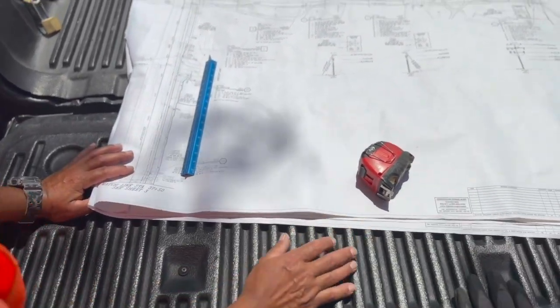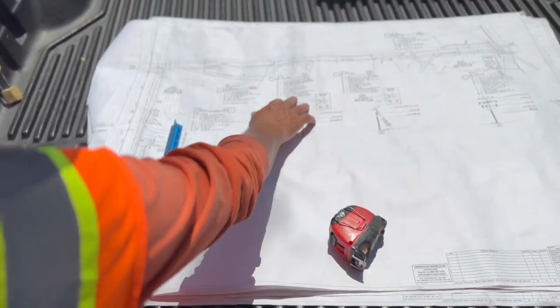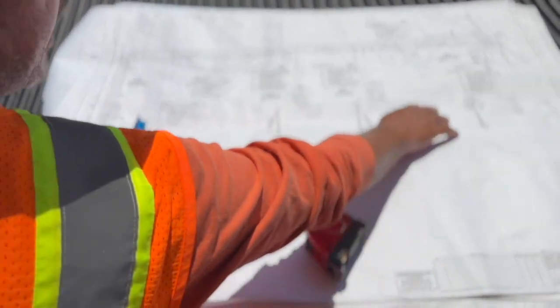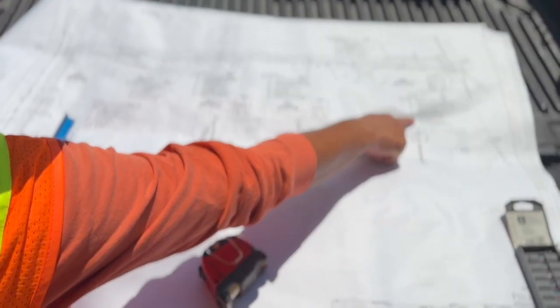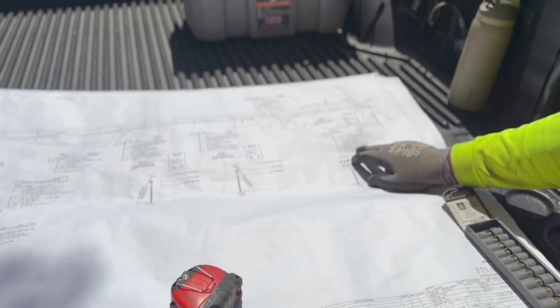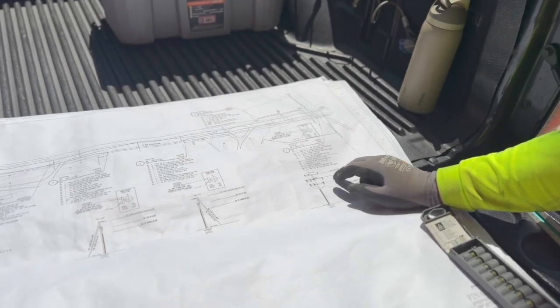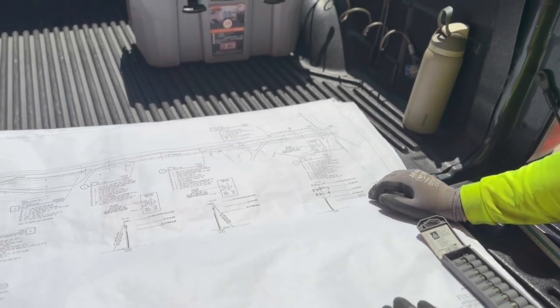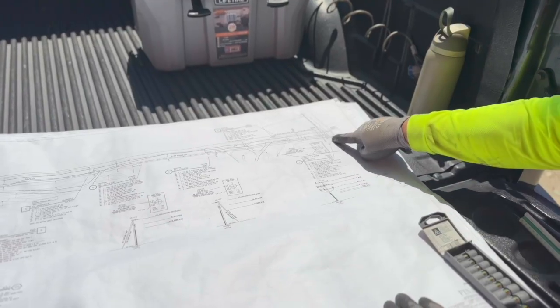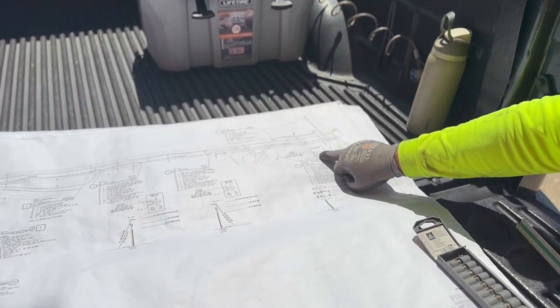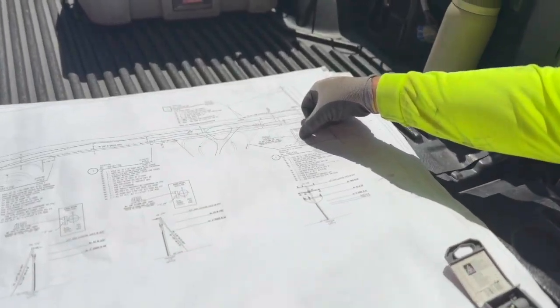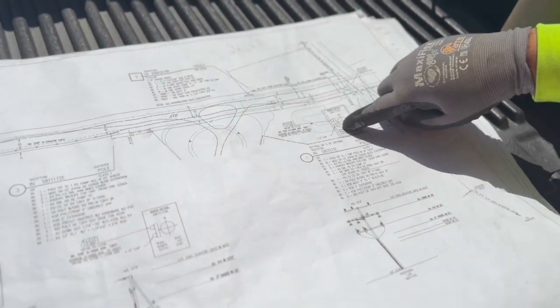I'm going to point to this one right here because I was checking all the different notes, and I see this note here and this one. They say 4A. What does that mean? The 4-aught is a neutral 4-aught bare copper that they use. At the riser pole you'll typically see a little dot right behind this section where the conduits are.